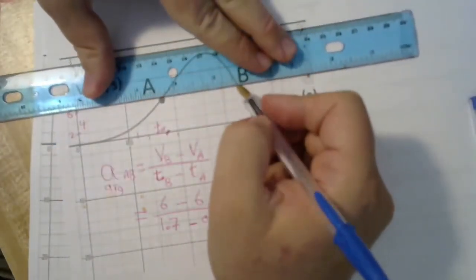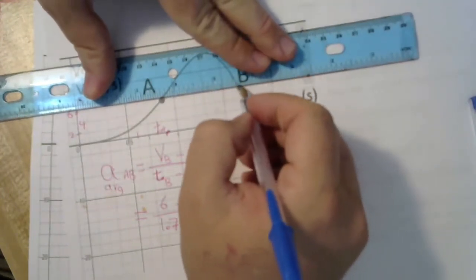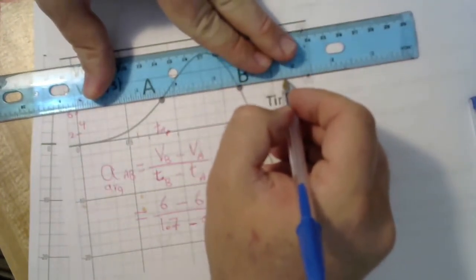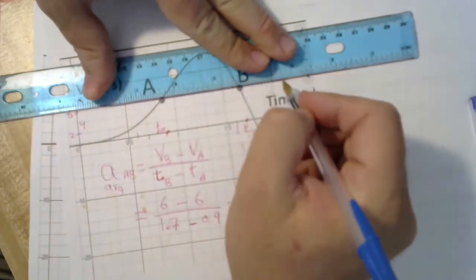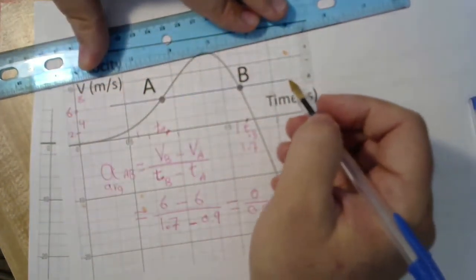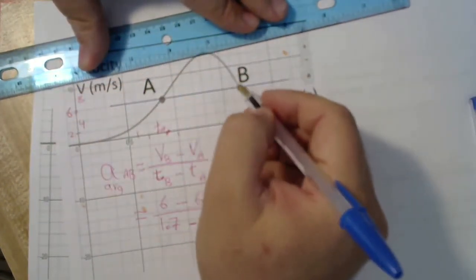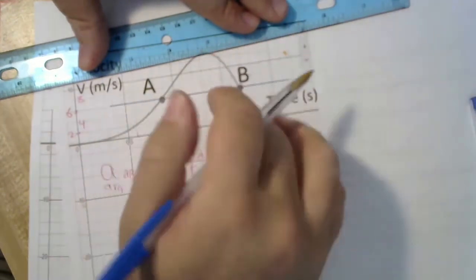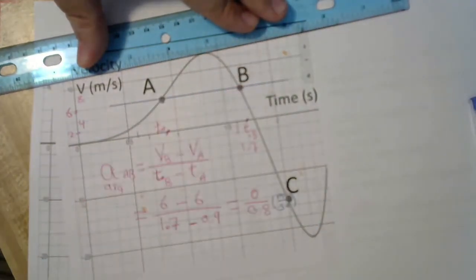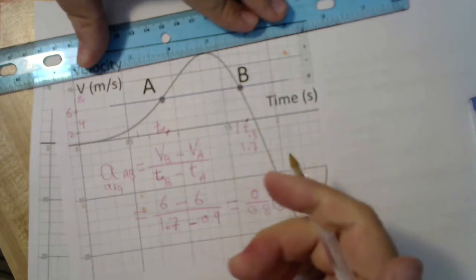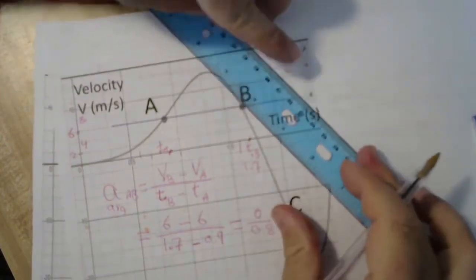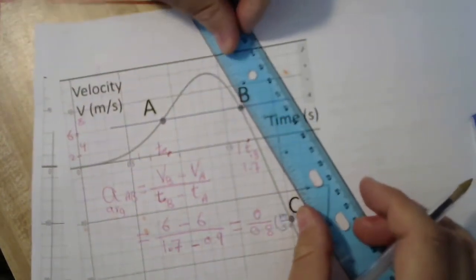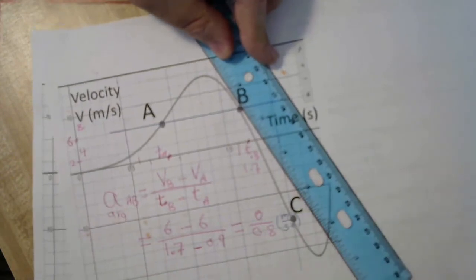means if I draw a line, this line will be horizontal. The slope of the horizontal line is 0. The average acceleration for this line, or for this graph between these 2 points, is 0. But what if I take the instantaneous acceleration at point B?